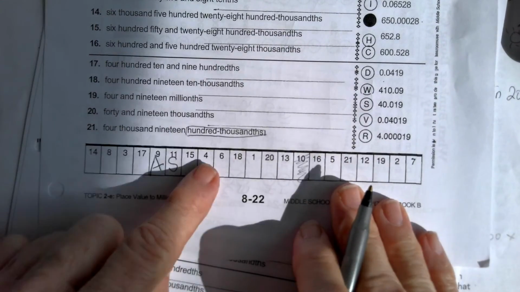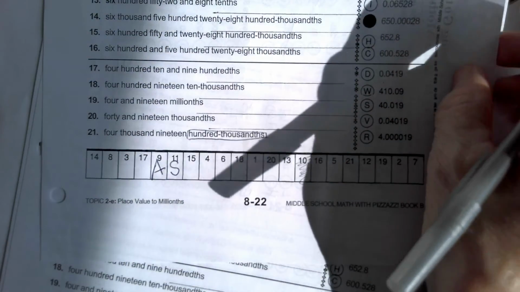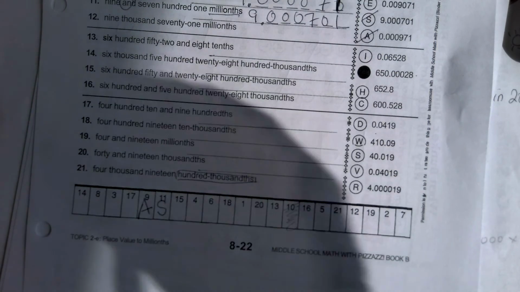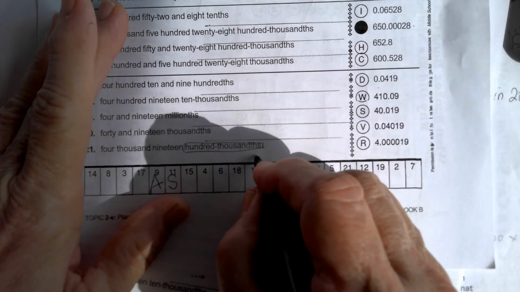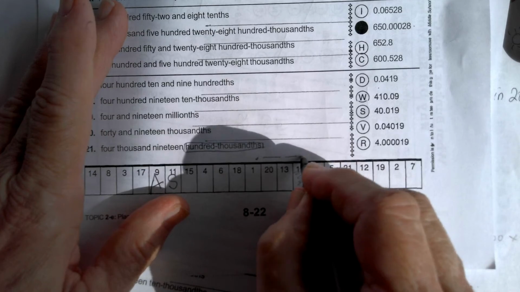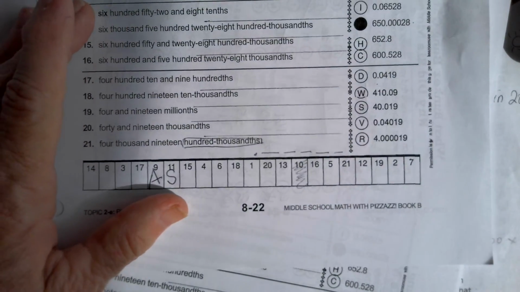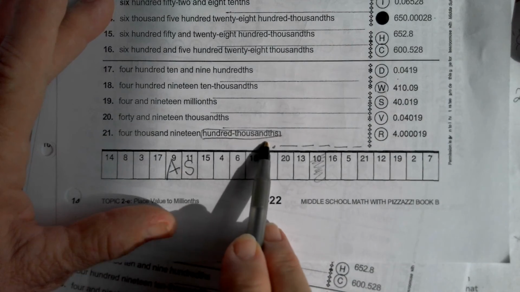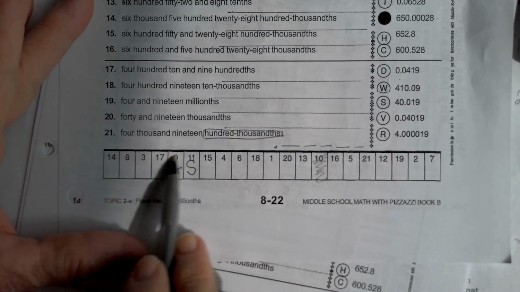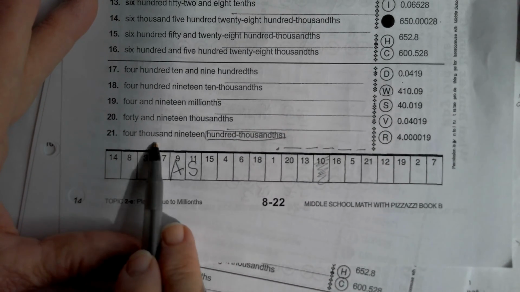So I'm ready to go with 100,000. I don't know 100,000, but I know millions is how many? 6. Millions always 6. 100,000 is one less. So we need how many? 5. So it's going to be 1, 2, 3, 4, 5. All right, then, so now that I have this highlighted, it makes the problem smaller. 4,019.